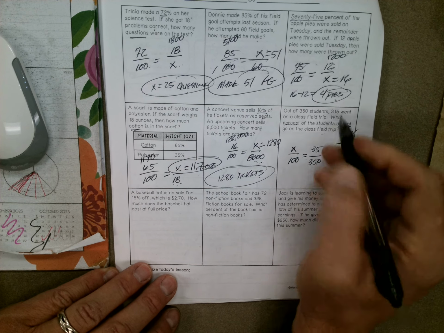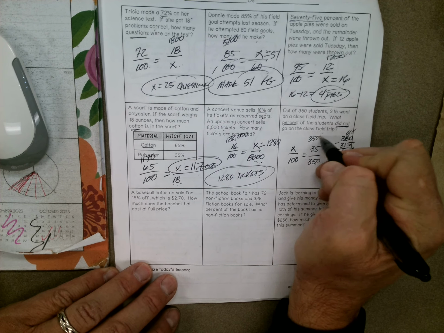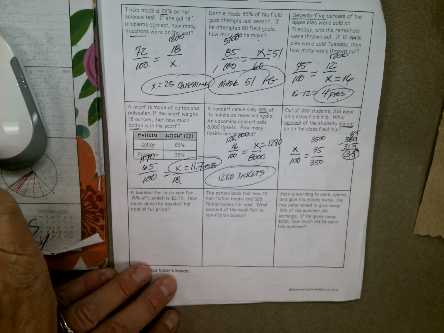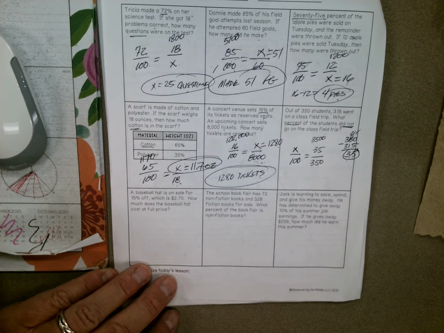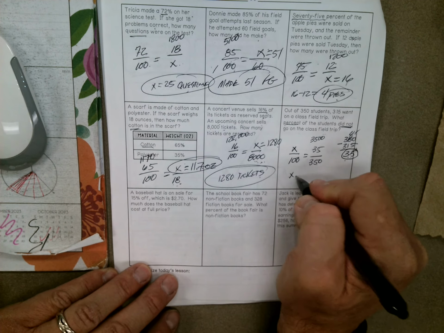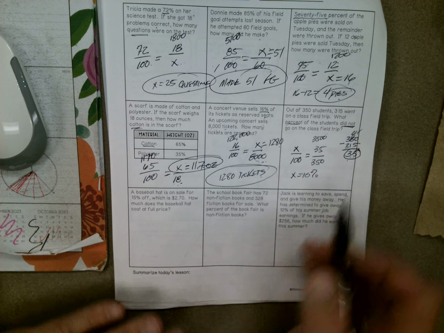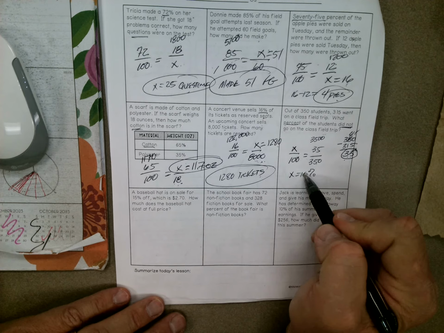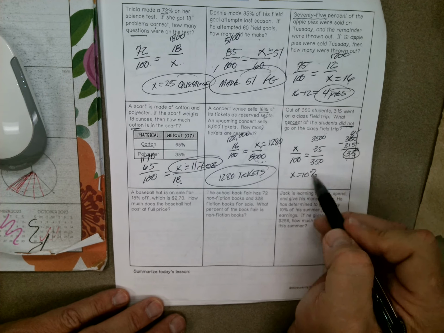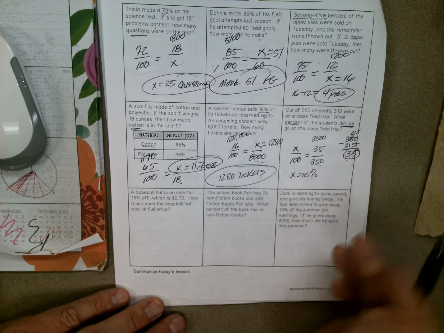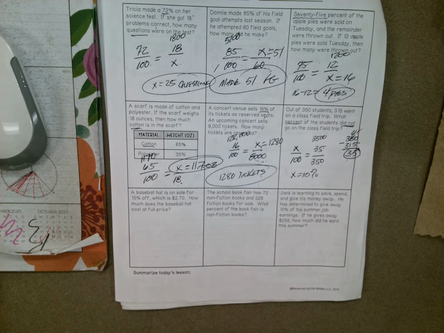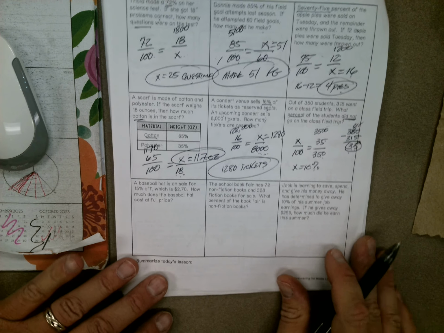This times this is 3,500 divided by 350. 3,500 divided by 350 is 10. So X equals 10%, right? So 10% of the students did not go on the field trip, or 35 out of 350. Okay. All right, we're rolling along here.